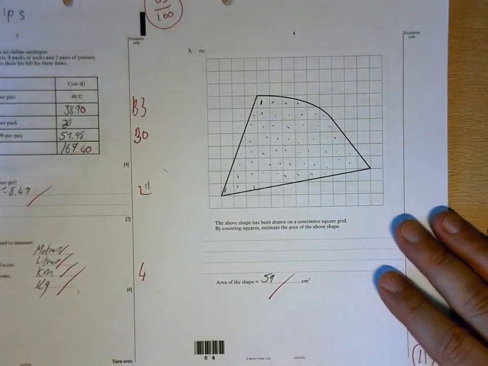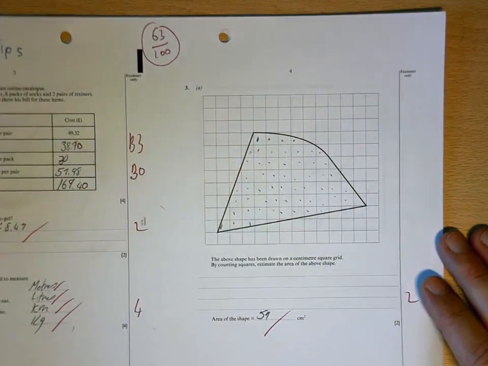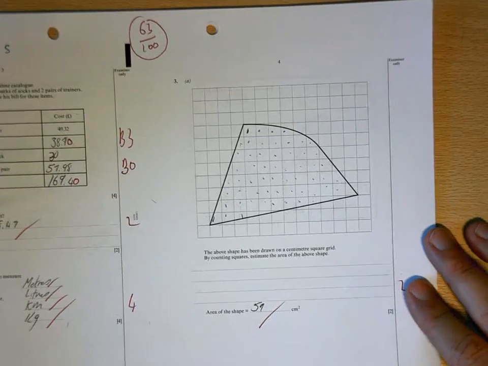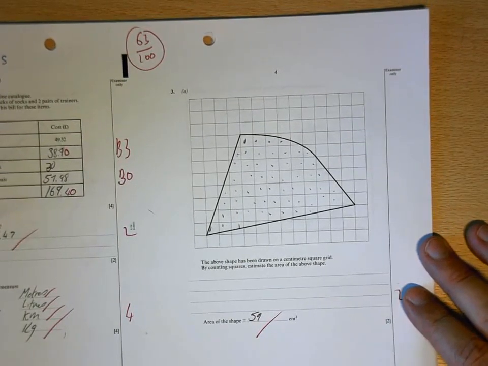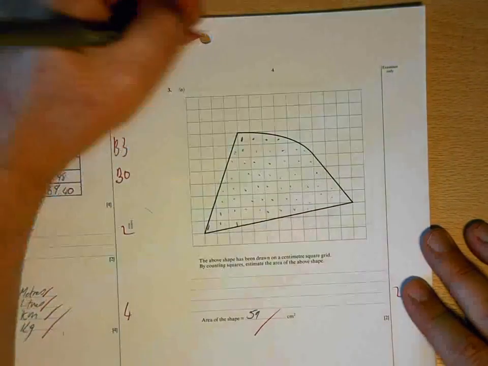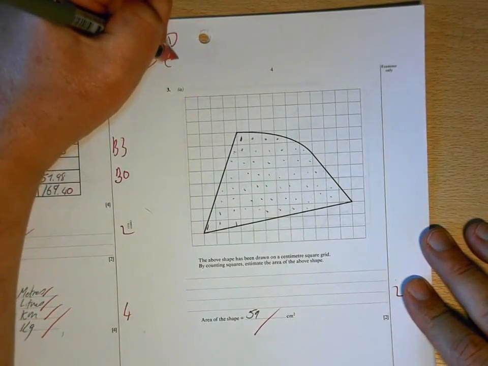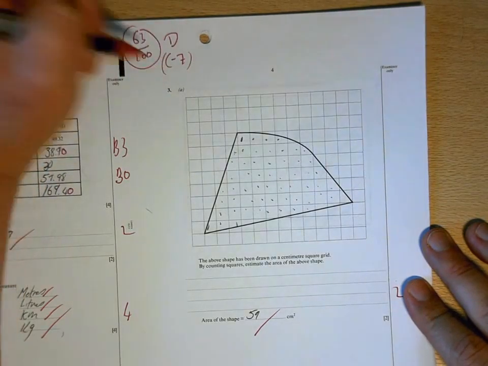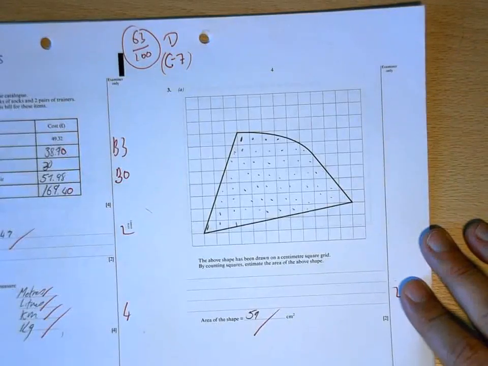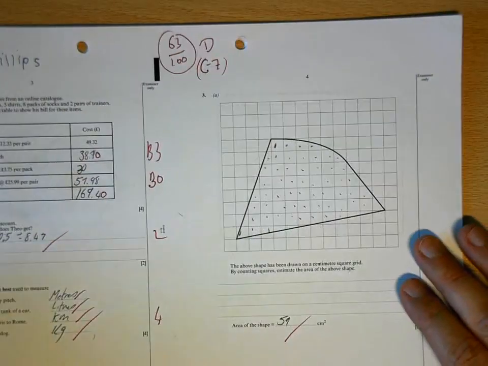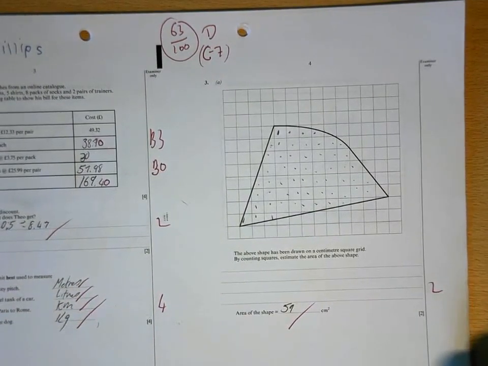Okay, so that was a trickier paper, and you know, you left quite a few marks on the page that you didn't earn, but it's a D. I'm going to say it's 7 marks off a C. Okay, grade C minus 7. So not your best paper, but still you're in the 60s. Still, that's really good.